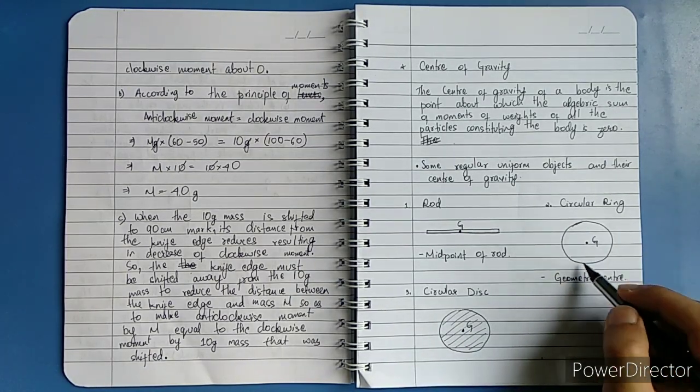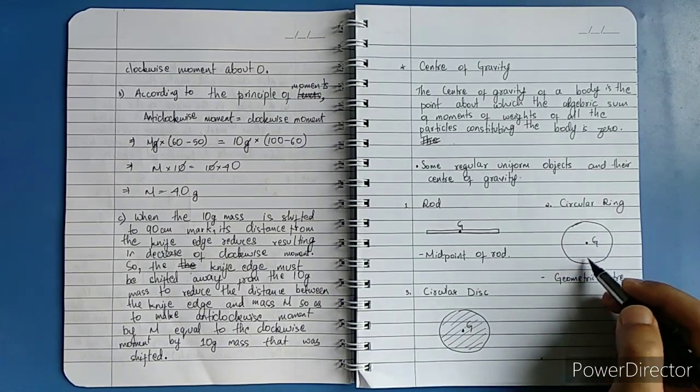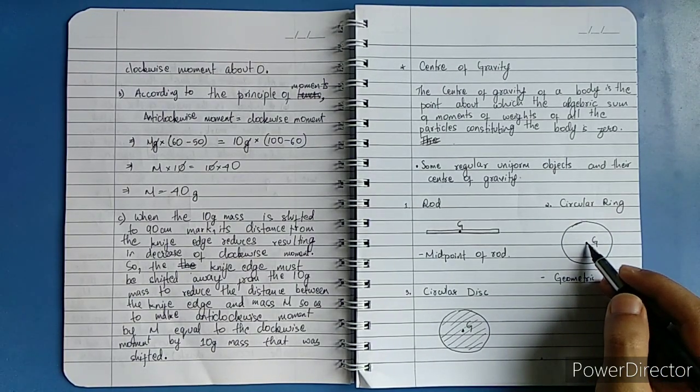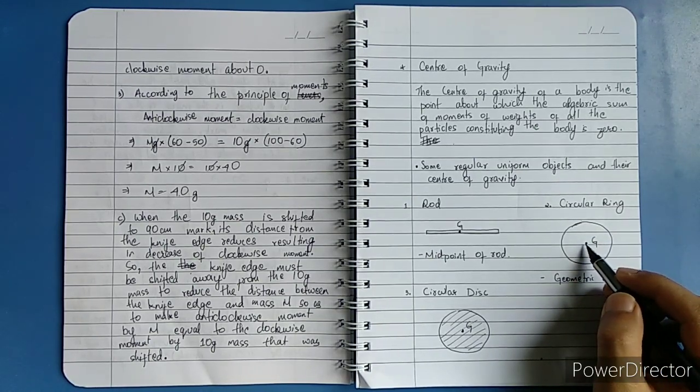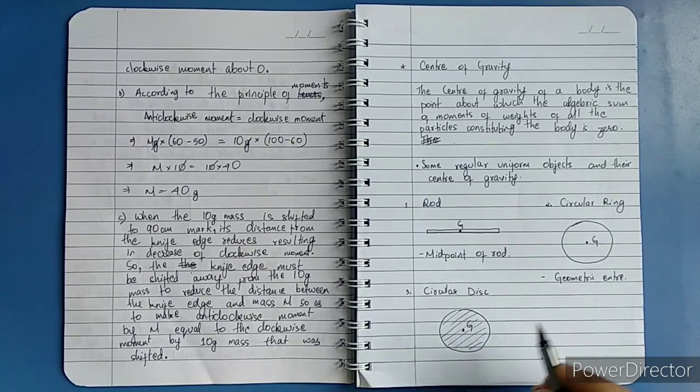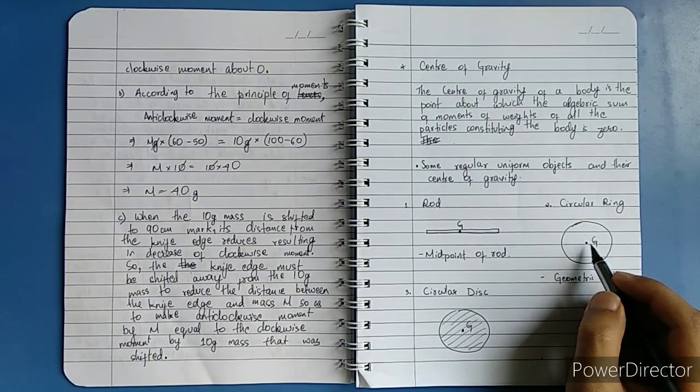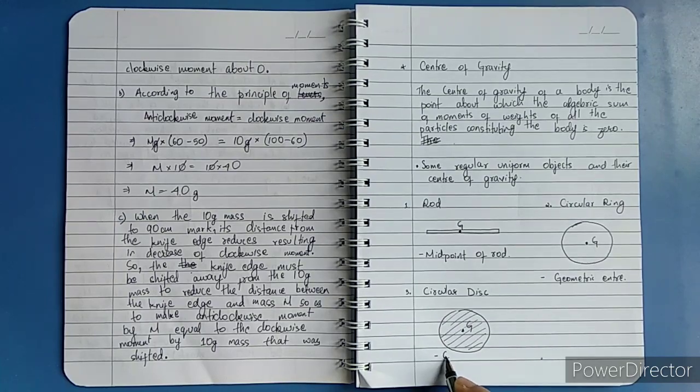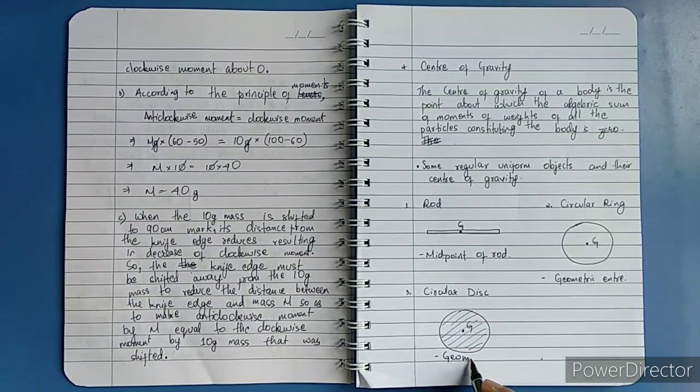But when we consider a ring, this whole space inside is empty, so it is not within the material. So center of gravity need not always lie in the material. It may sometimes lie in the material, and it may sometimes lie outside the material. This is also the geometric center.